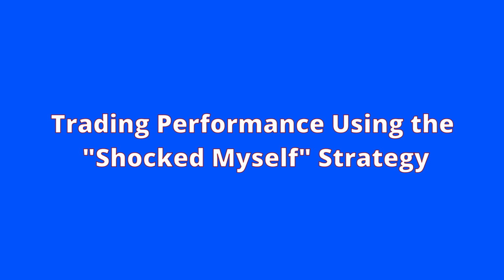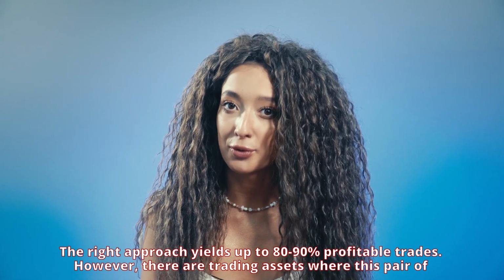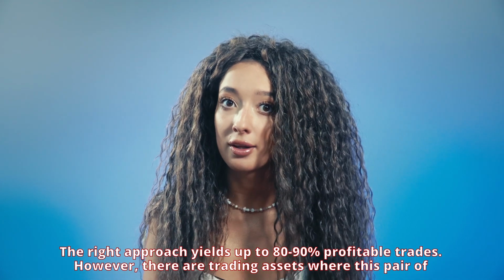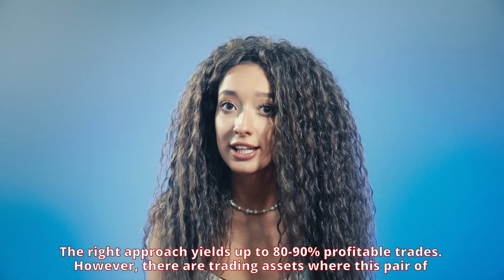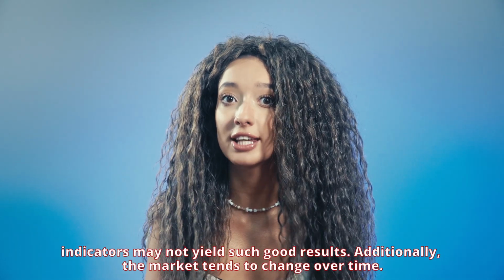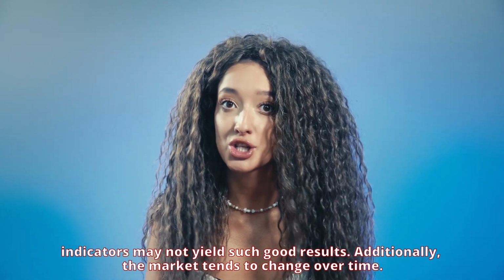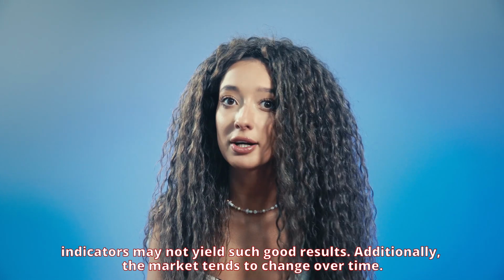Trading performance using the Shocked Myself strategy. With the right approach, you can get up to 80-90% profitable trades. However, there are trading cases where this pair of indicators may not yield such good results. Additionally, the market tends to change over time.